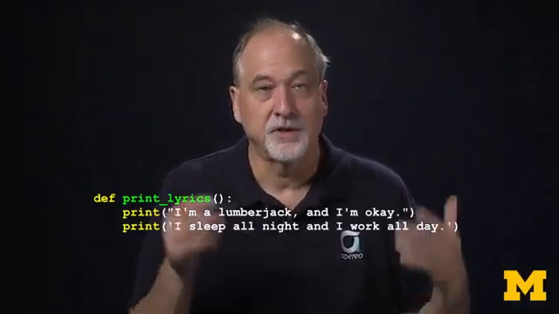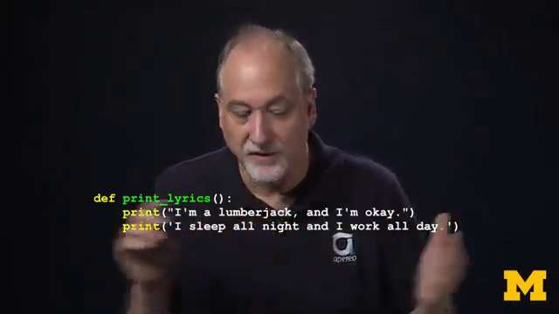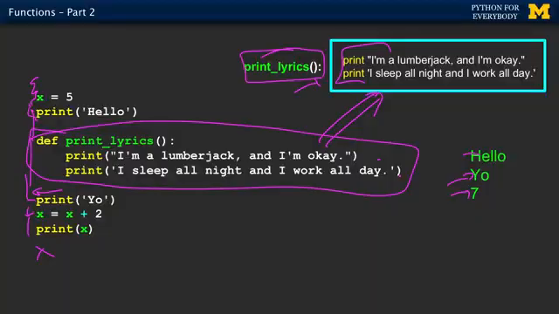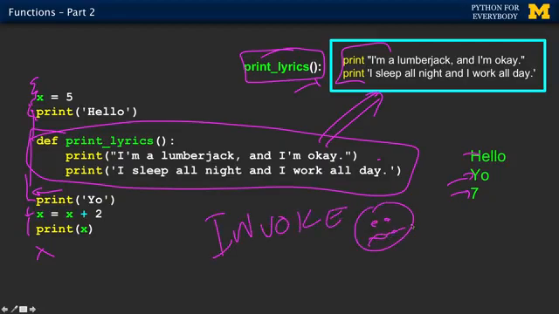What happened to these lines of code? And the answer is they never executed. That's because the def statement doesn't automatically run the code. You must invoke. We did not invoke the function. I'm not sure if that's a happy face or a sad face.